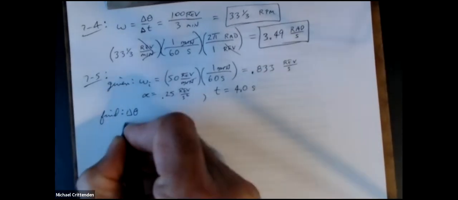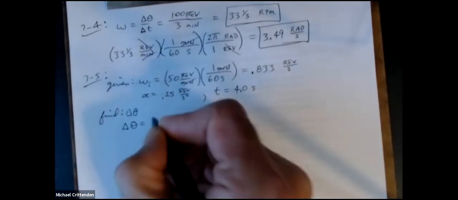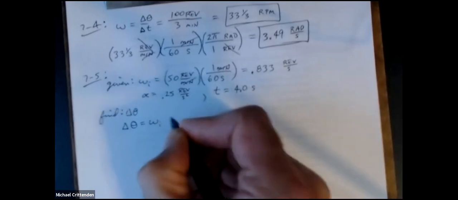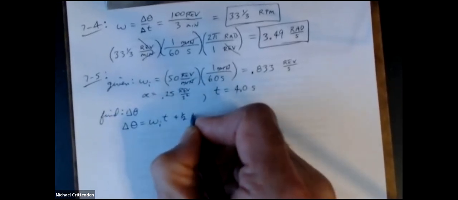I didn't write down omega final anywhere. And there's similar problems with the other ones. But this one here, I know everything except delta theta, and delta theta is what I'm looking for. So that's the way to go. Let's write it down. Delta theta equals omega initial times t plus 1/2 alpha t squared.